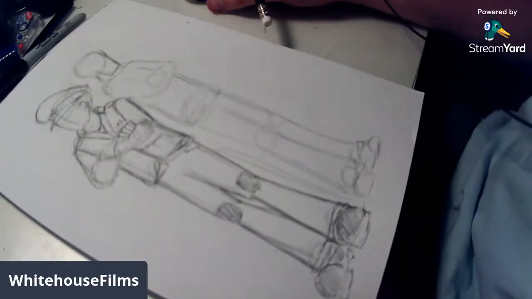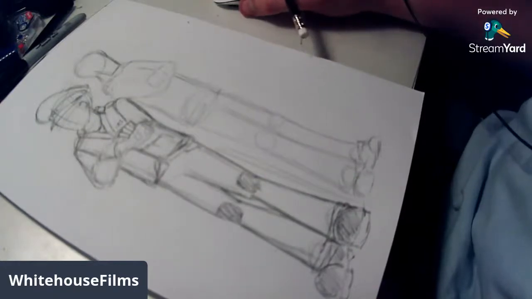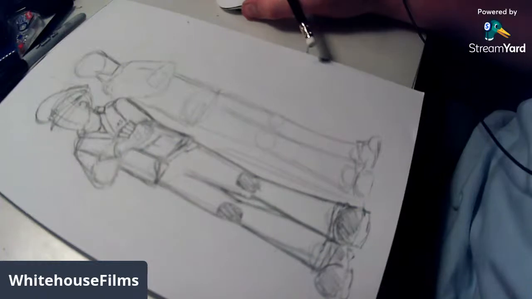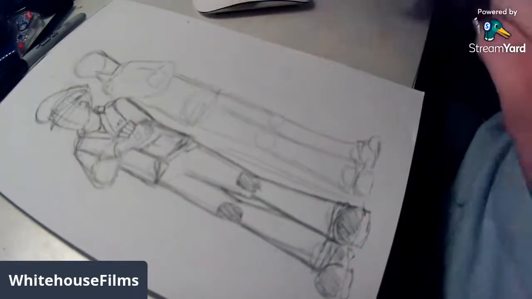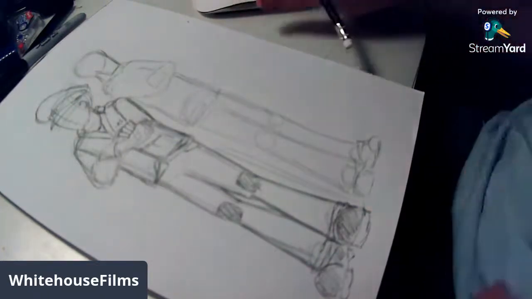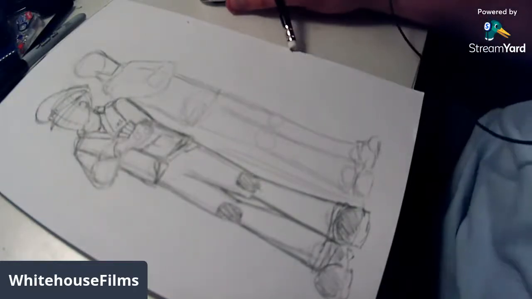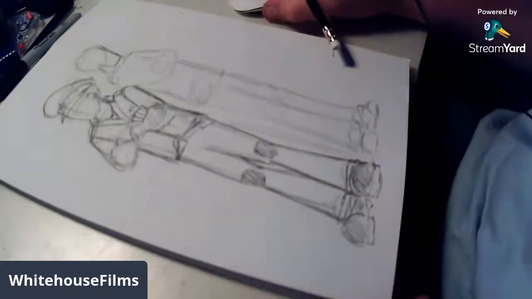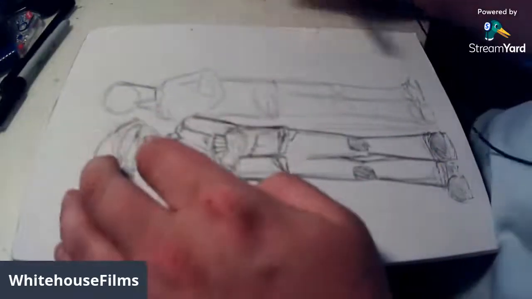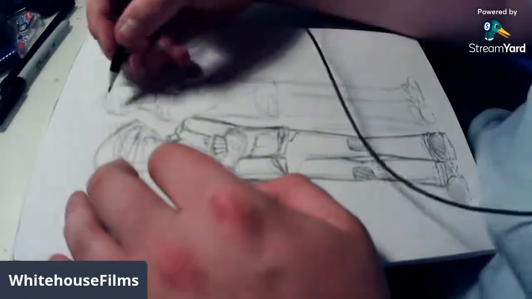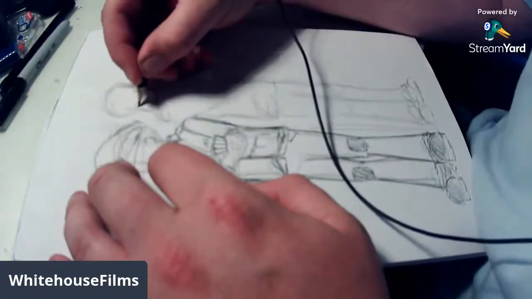Right. Okay. Which is a good reference picture to look at? So many. Okay, there's a good reference one. We'll go for that. Okay, right. Draw his ears.